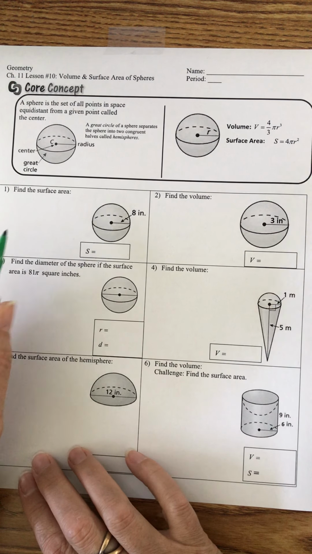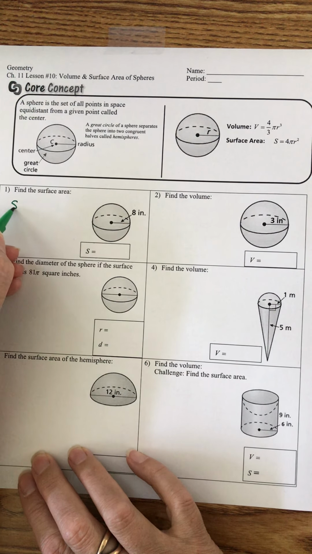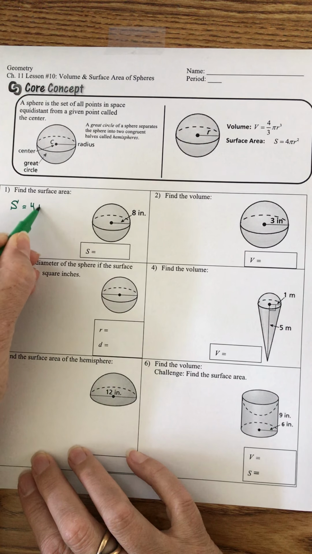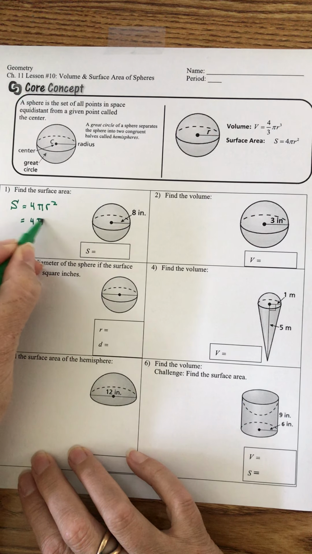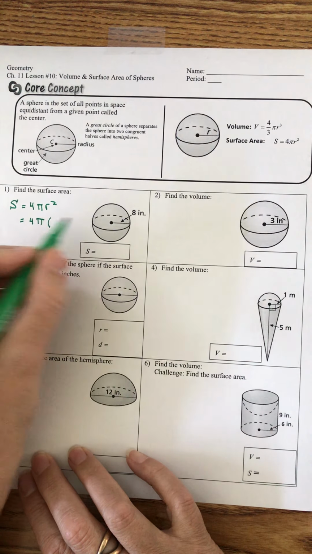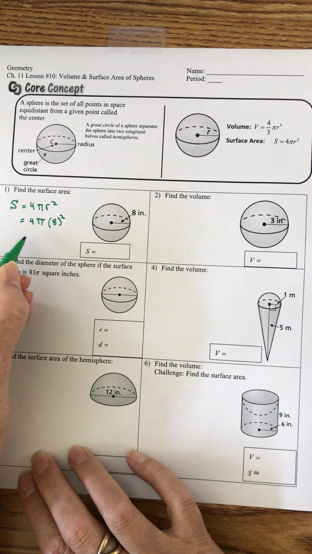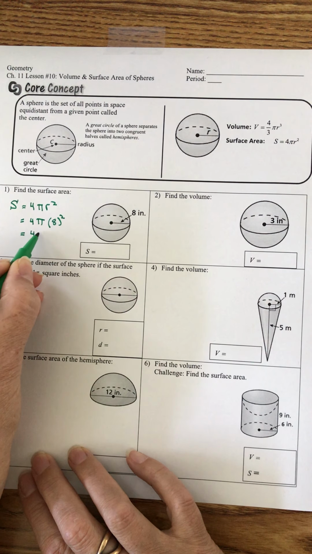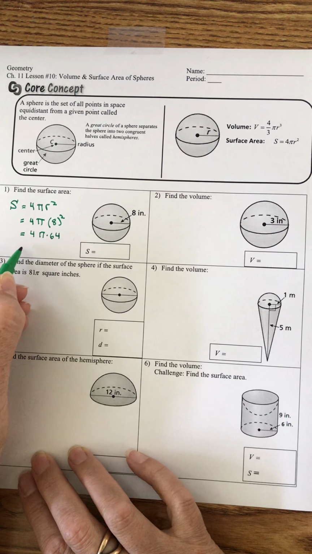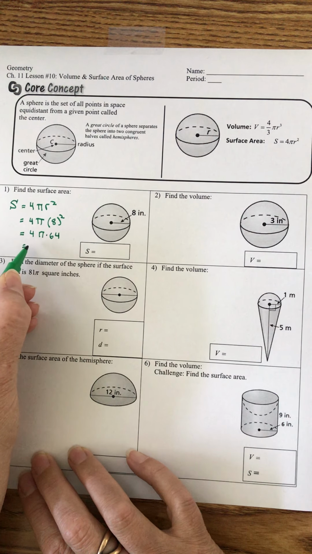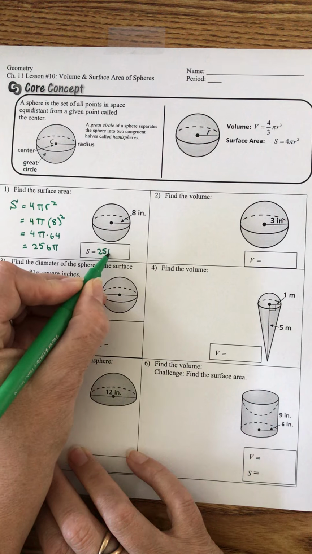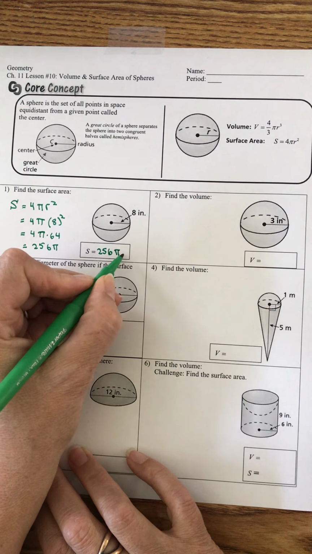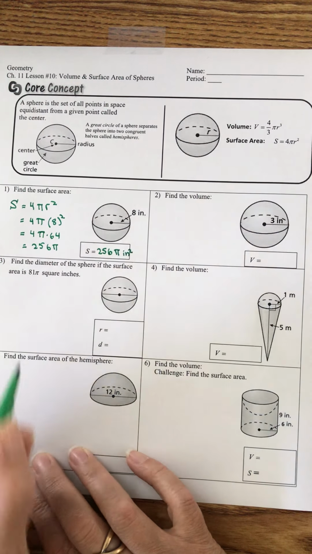So this problem is asking you to find the surface area. And the surface area is 4 pi r squared. So it's 4 pi, and the radius is 8 squared. So it is 4 pi times 64, and 4 times 64 is 256 pi. And it would be inches squared for surface area.